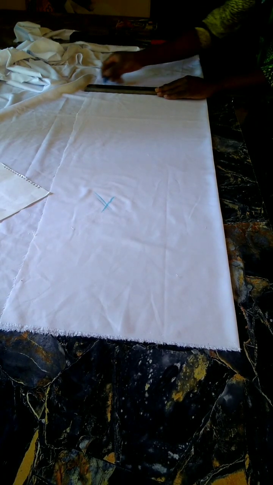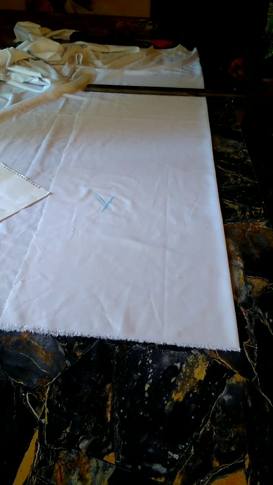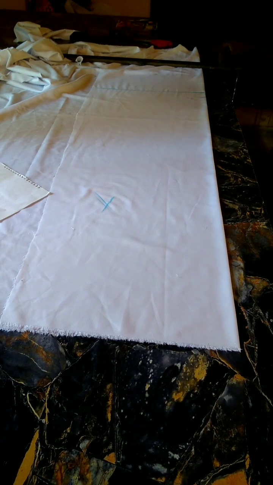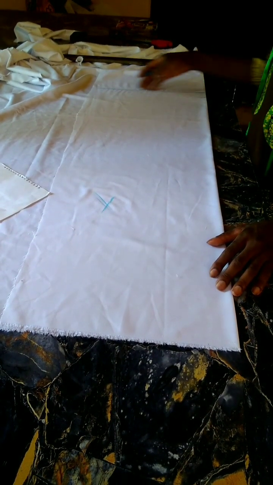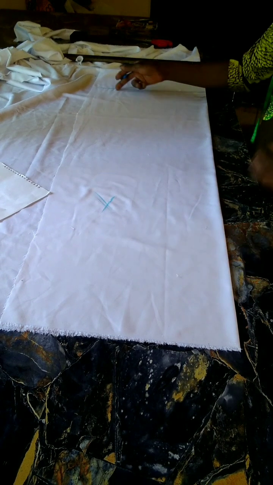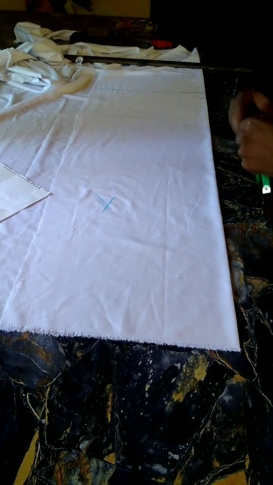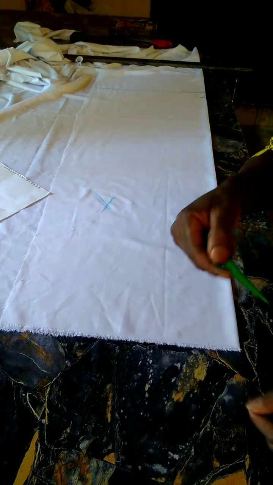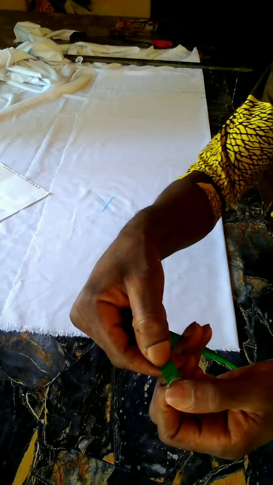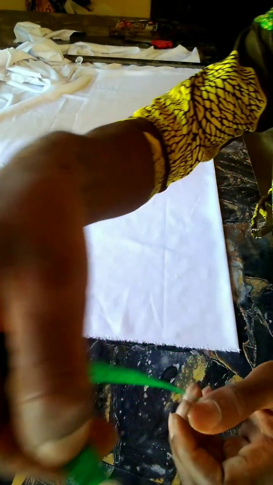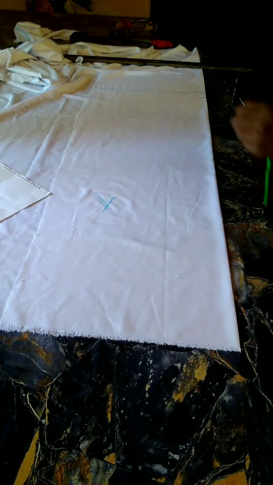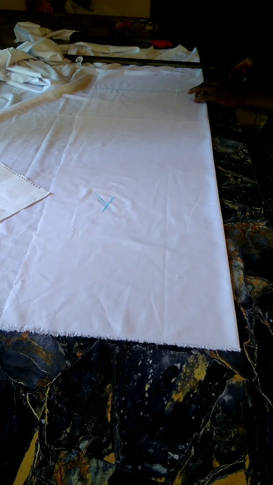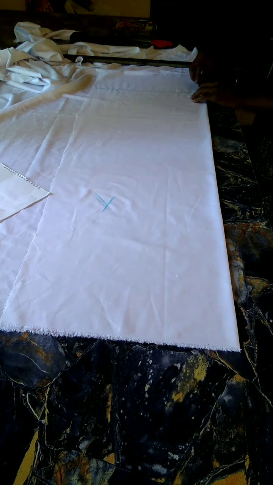Please pay attention so you'll be able to understand what I'm teaching. This is the waistline now. Now pay attention. I'm going to minus 0.2 inch from the downside. From that side, 0.2 inch.